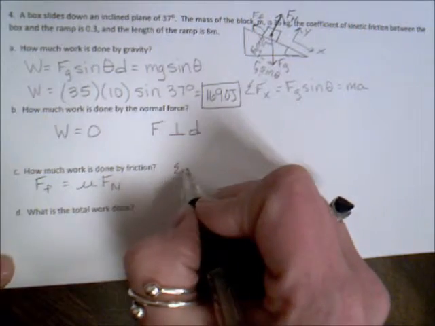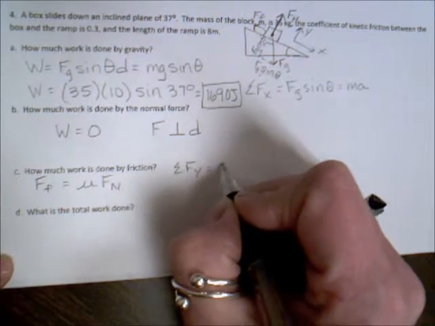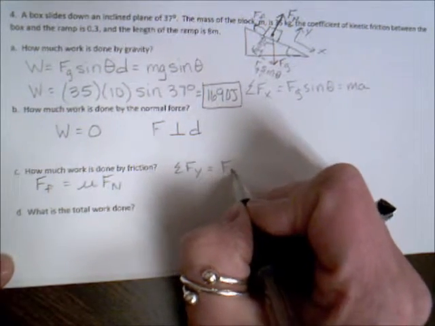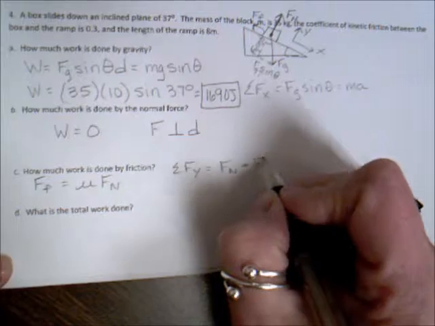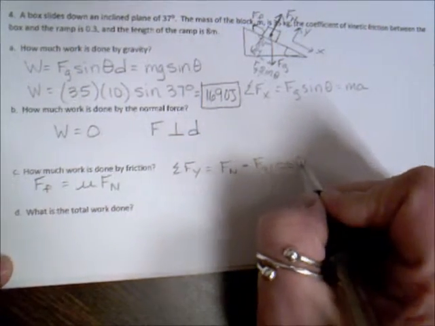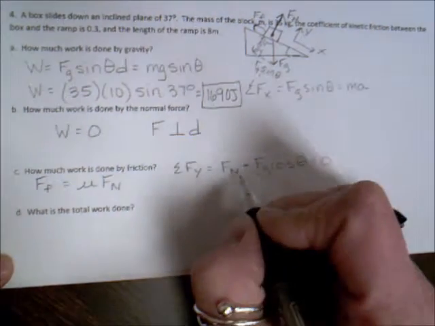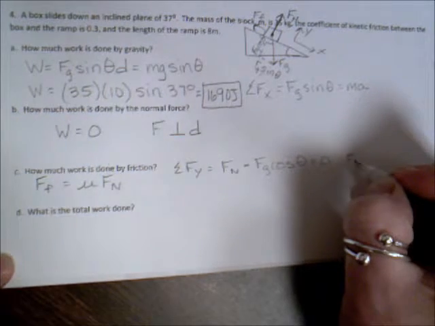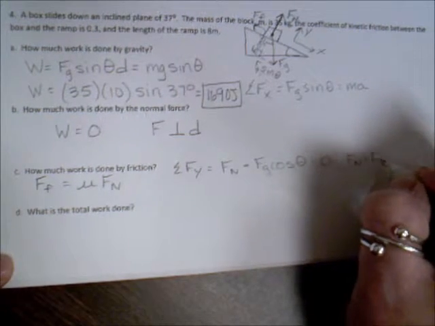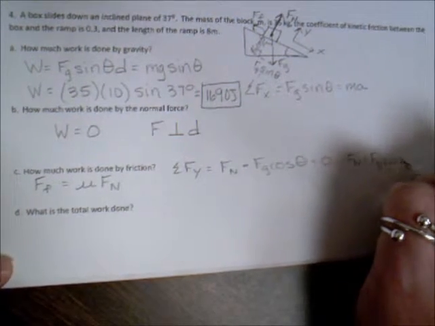If we do the sum of the forces in the y direction, we have Fn minus Fg cosine theta equals 0. So that means Fn is equal to Fg cosine theta.